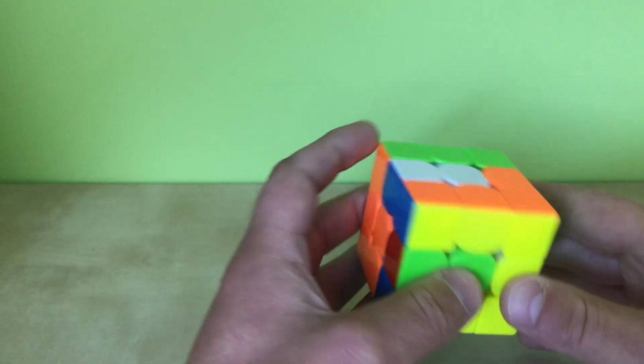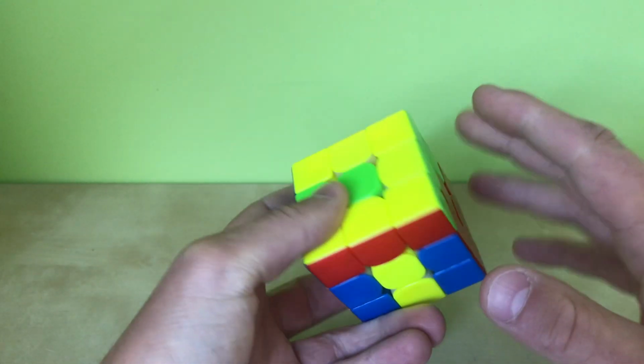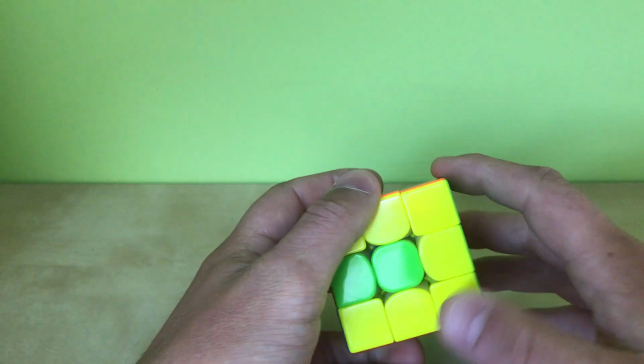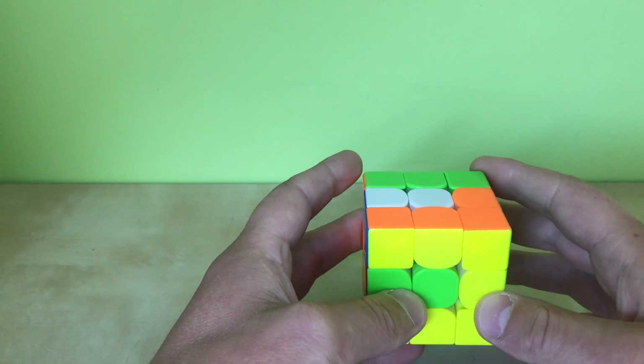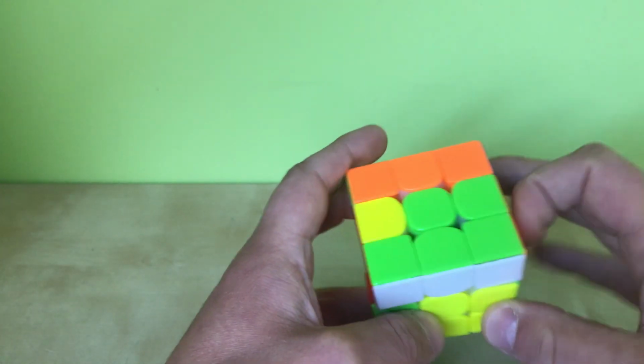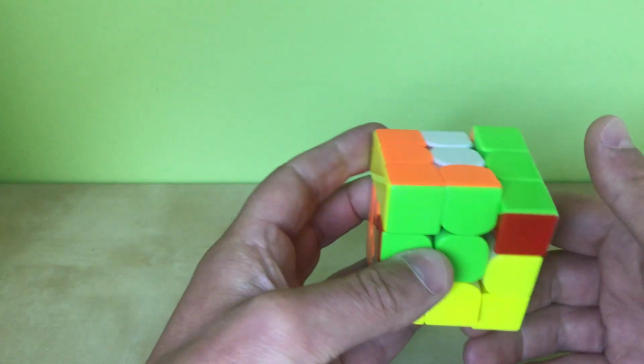Take this setup here. I've got 1, 2, 3, 4, 5. Wait, I can't count. 1, 2, 3, 4 bad edges. So the easy way would be to do U, L R prime F or something like that. But again, that leaves you with a pretty terrible EOCross.